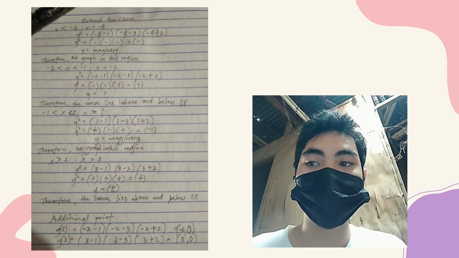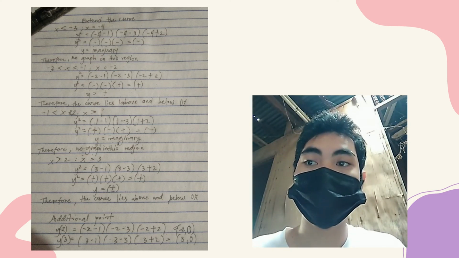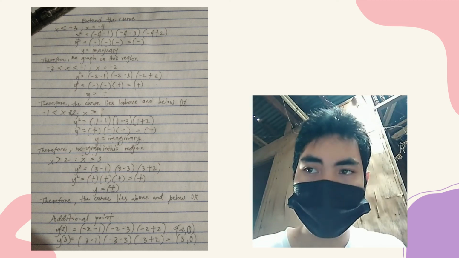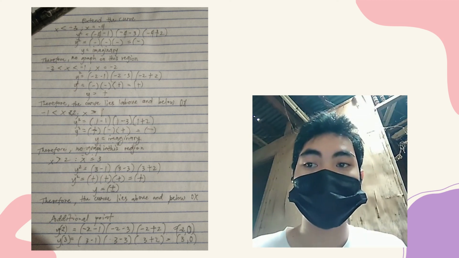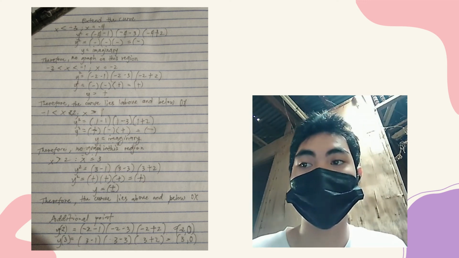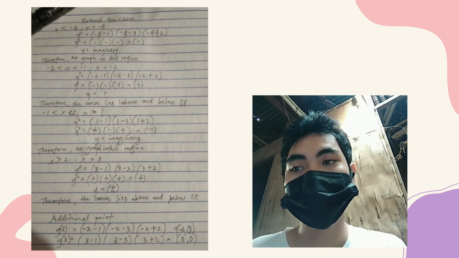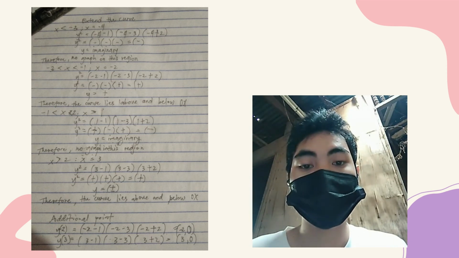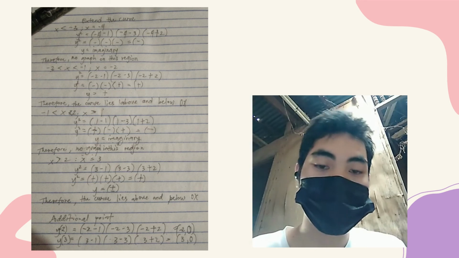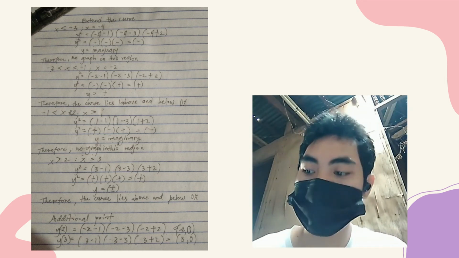So y squared, which is the sign of this, the three quantities will be 3 negatives. So negative times negative times negative is equals to negative. So y is equal here as imaginary. Therefore, in this region, no graph will be formed.